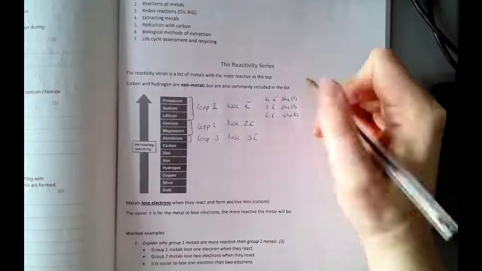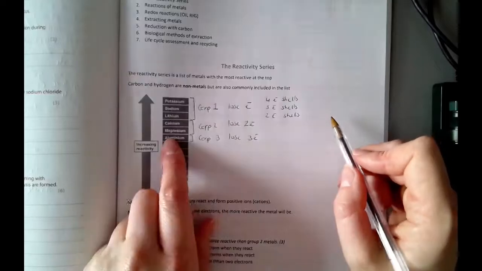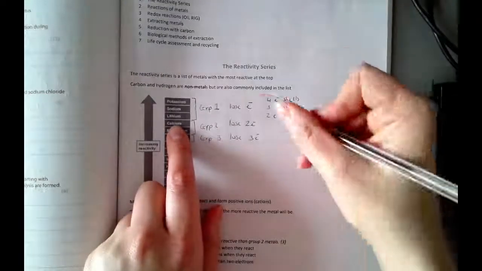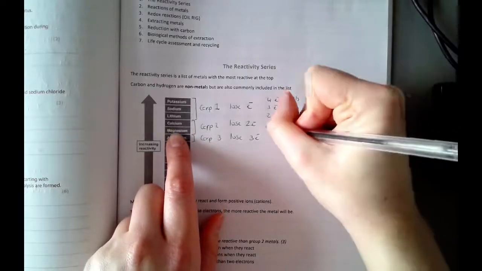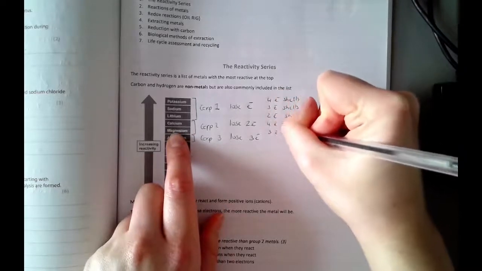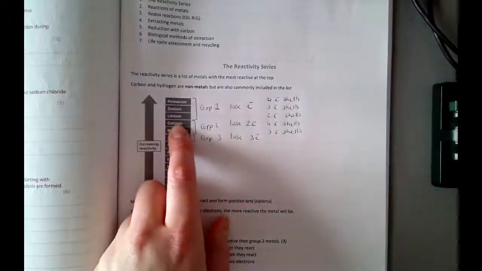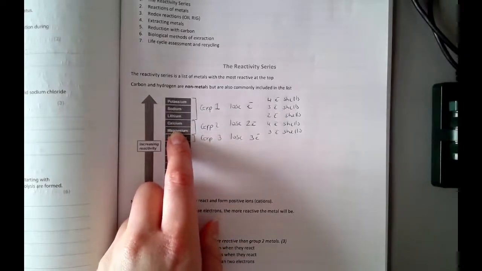So the bigger the metal, the more reactive it's going to be, because it's easier to lose that outer shell electron. If I look at my group 2, calcium also has got 4 electron shells. Magnesium has only got 3 electron shells. So again, I'm taking the bigger group 2 element and putting it in front of the slightly smaller group 2 element. And then I've got aluminium, the only metal from group 3.